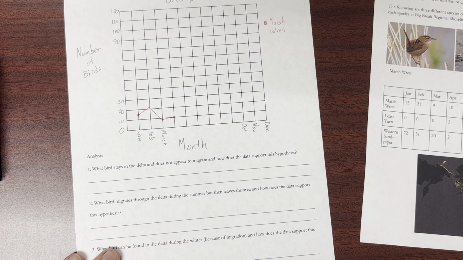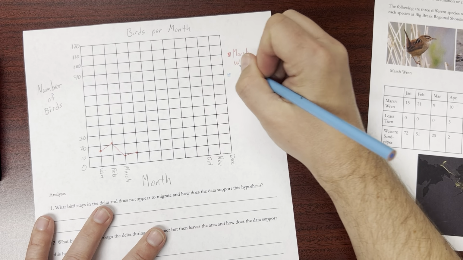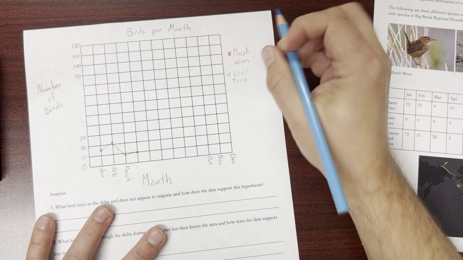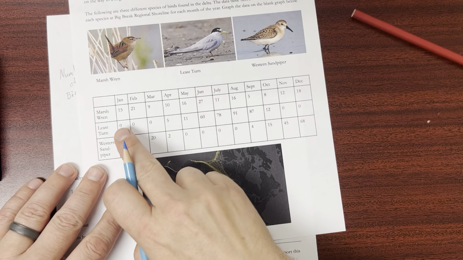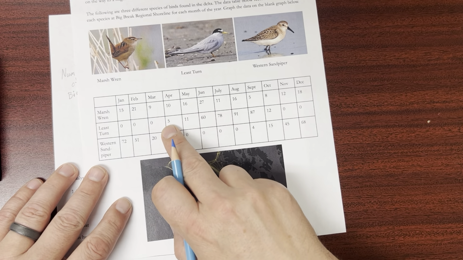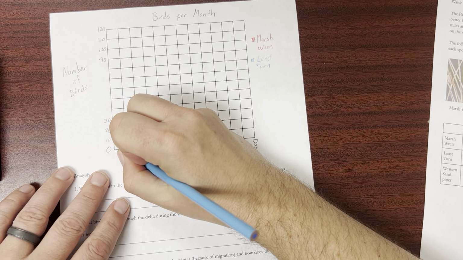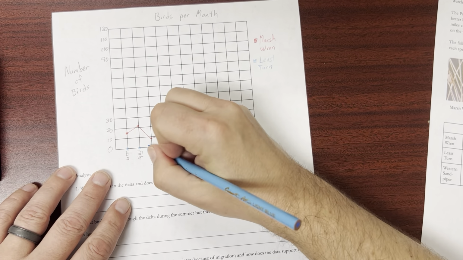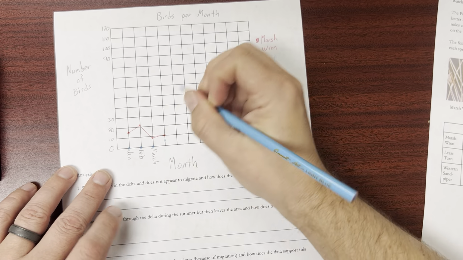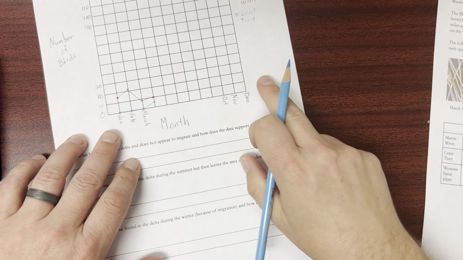Now let's do another one. I'm going to do the next one, the least tern, in blue. And the least tern, January, February, and March, there were none observed. But in April, I had 5. So the way this looks is I do have a line for 0. So January is 0, February is 0, March is 0, but April, we counted 5. So I can still connect these 0, 0, 0, and then up to 5. And again, you're going to go all the way across.